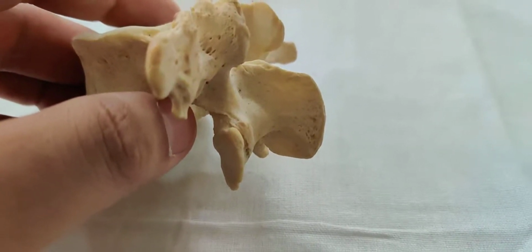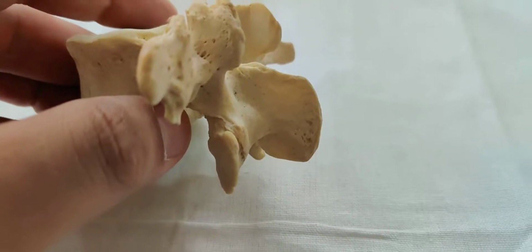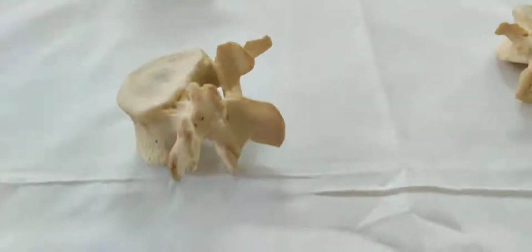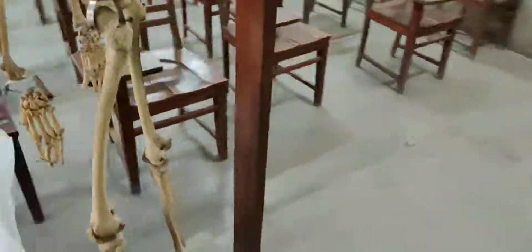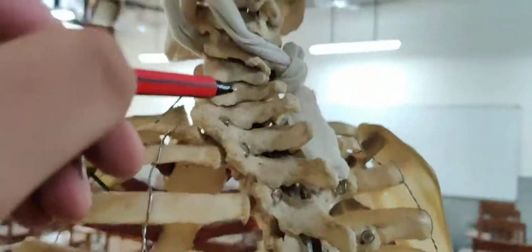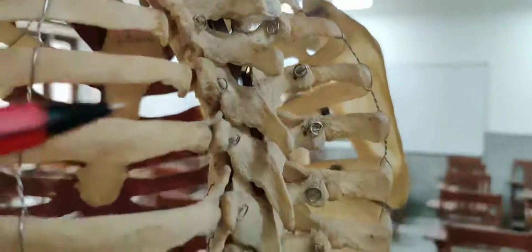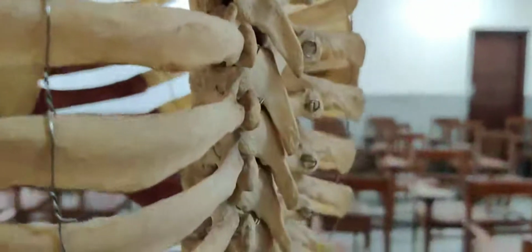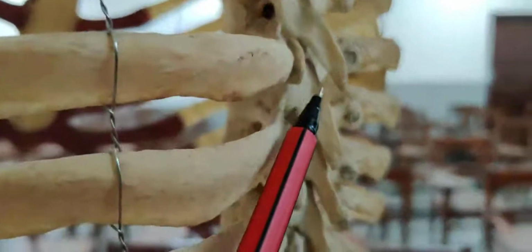It is almost negligible. It is directed mostly posteriorly, right? So what significance does this thing have? If I come back to the articulated spine, here we can see that these are the cervical vertebrae. There is very little space between the spinous processes. These are the spinous processes of the thoracic vertebrae. They are overlapping each other.